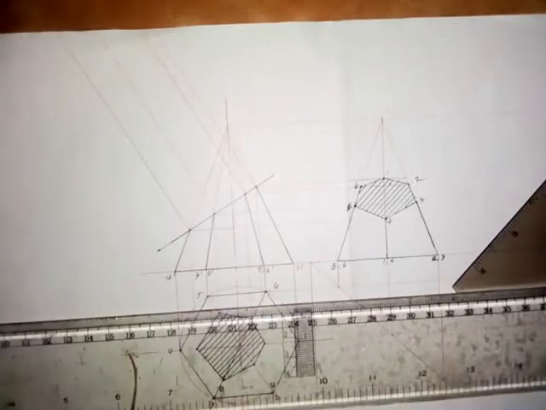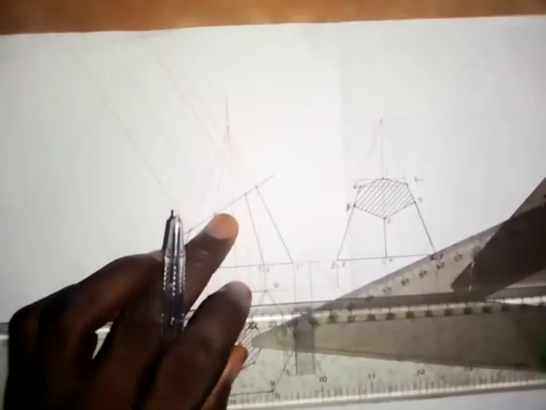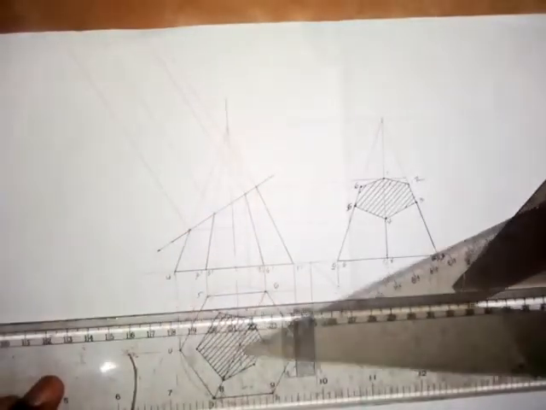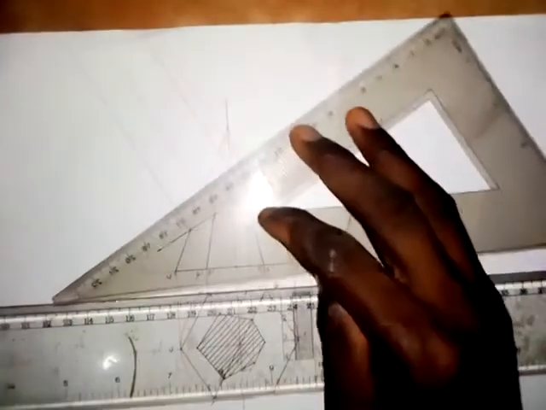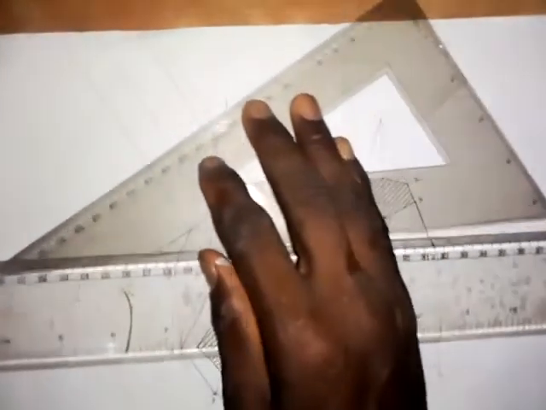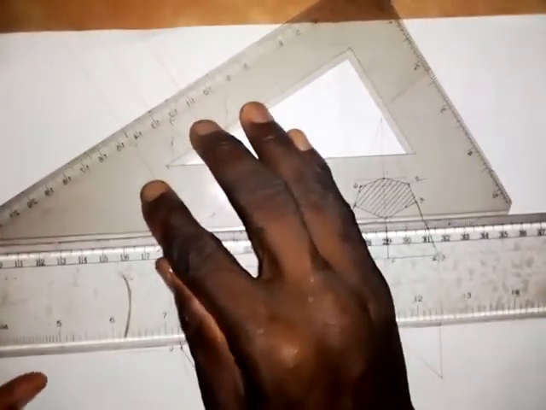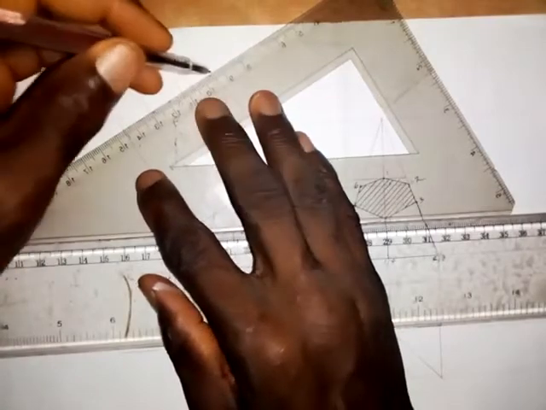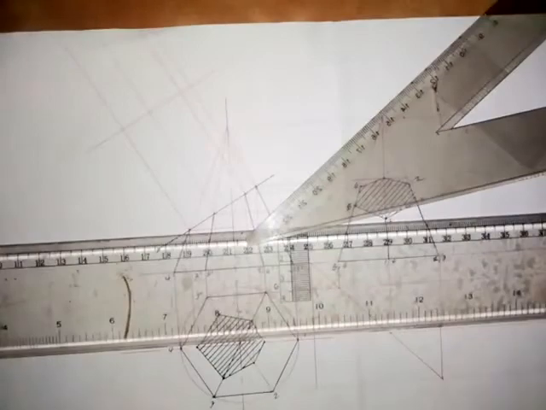After you have done that, the next thing you need to do is draw a parallel line to this line with your 30-degree set square. For you to be able to draw a parallel line to this line, you have to make use of the 30-degree side of your set square, as you have drawn this with 30 degrees. So you bring it here, just bring it to this point, move away from the view and draw a line like this of any length.